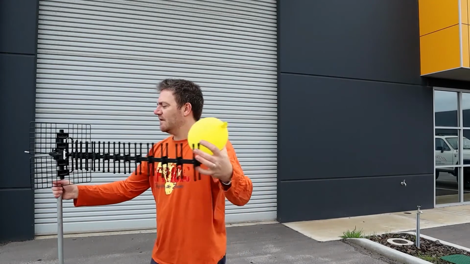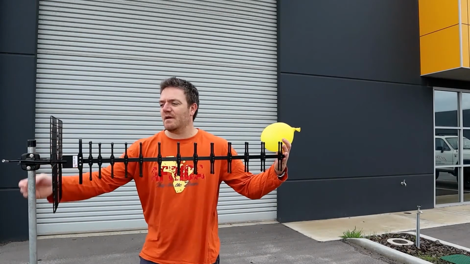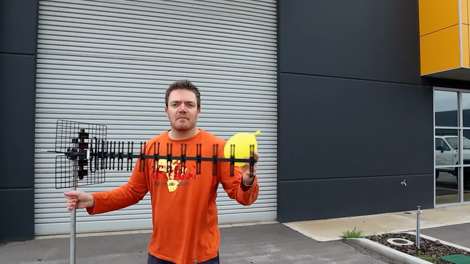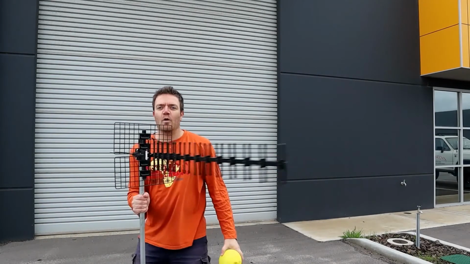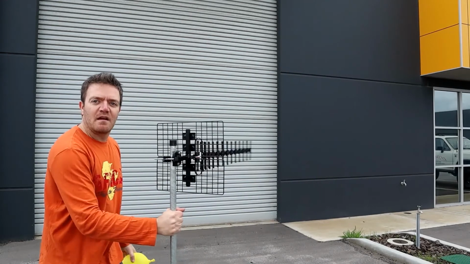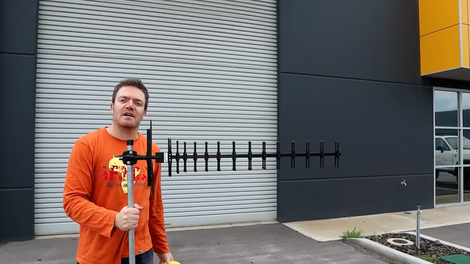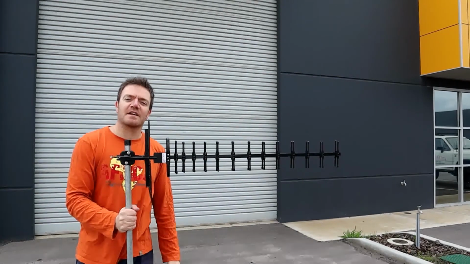It's a good antenna. Size-wise, it's about 1 meter long, pointing in that direction, so towards the camera as we look at that, or away from the camera this way, and that's the antenna that you have. So that's Yagi in a nutshell.